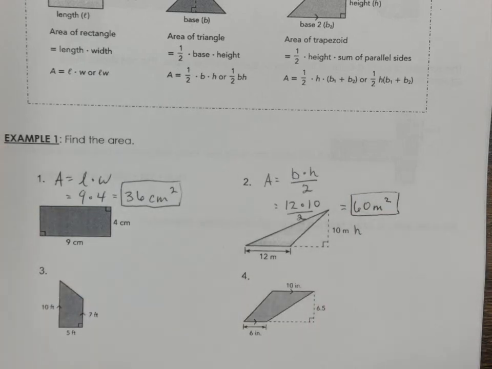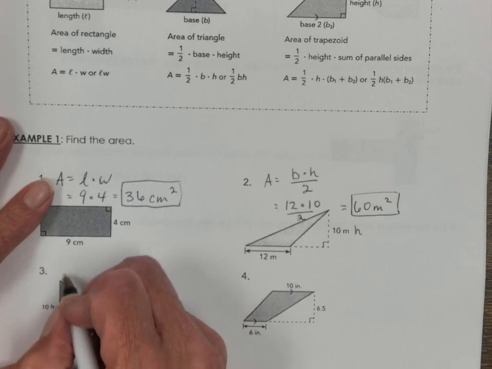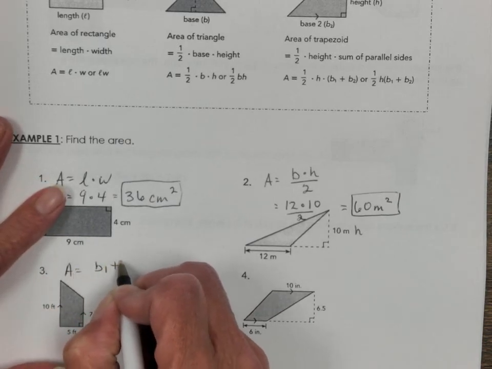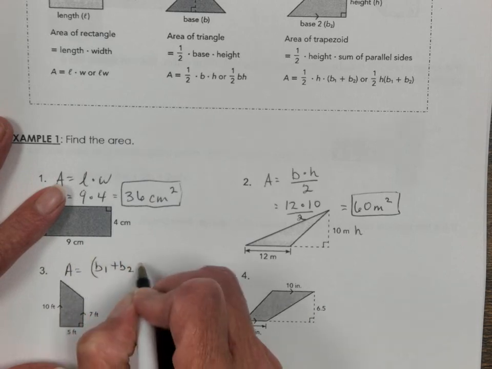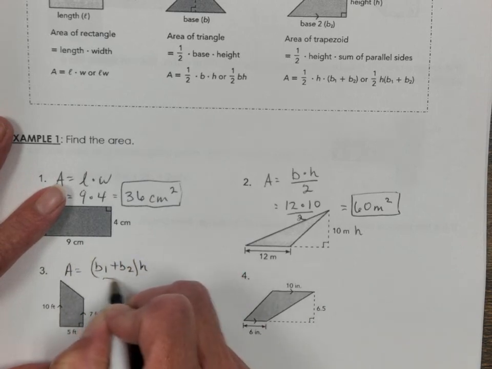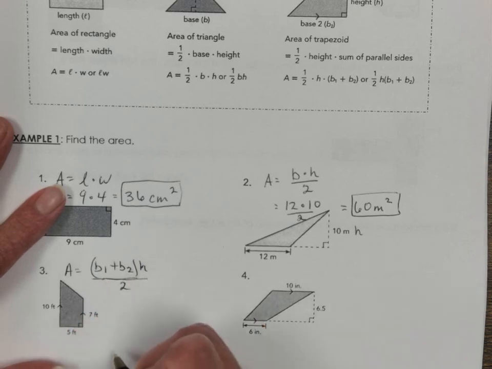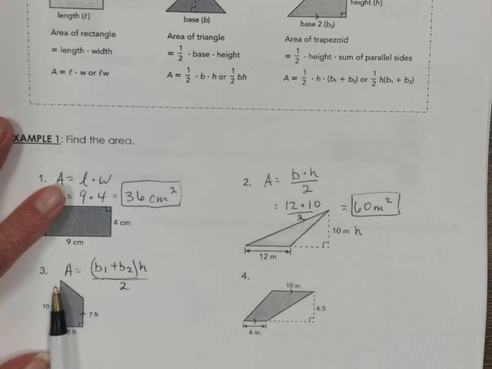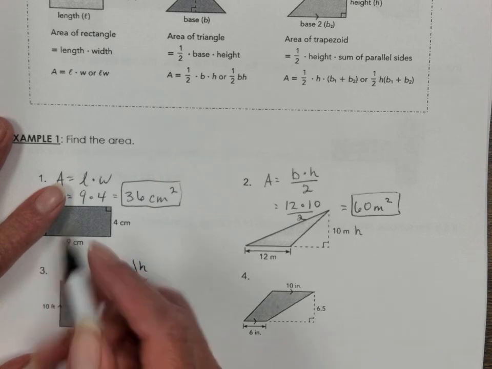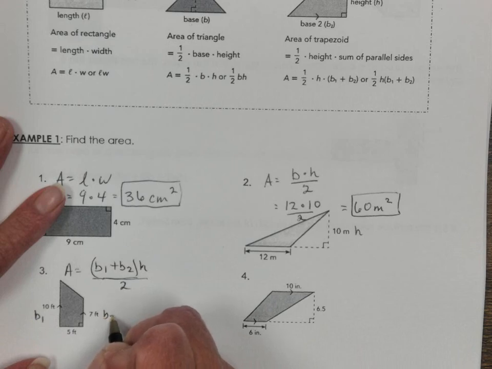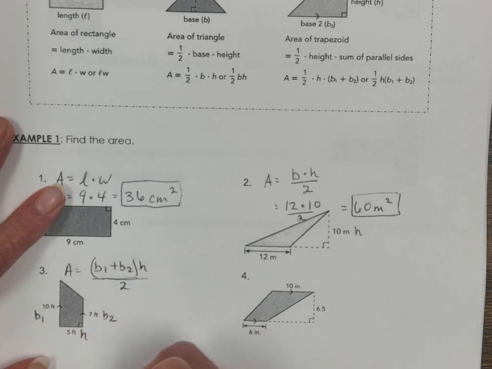Number 3 is a trapezoid. So I'm going to use that trapezoid equation. So my area equals base 1 plus base 2, all of that times the height, divided by 2, or multiplied by 1/2. My parallel line set is my base. So I'm going to call this base 1, base 2, and the height is 5.